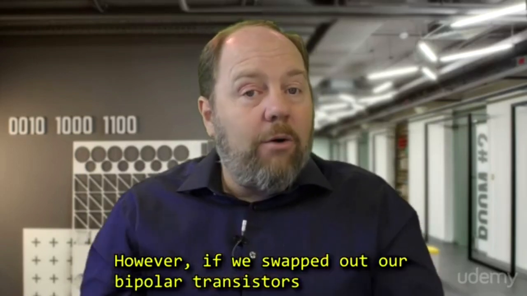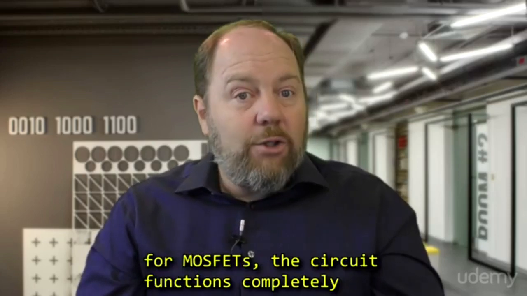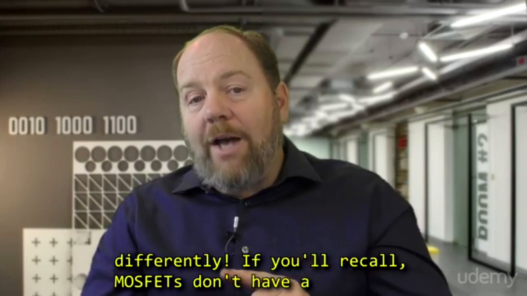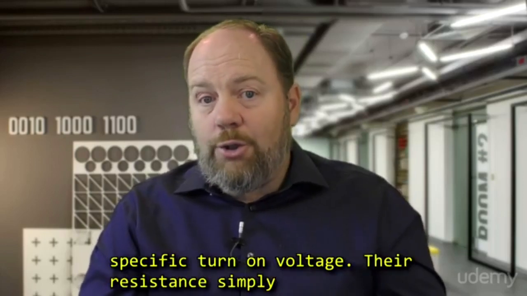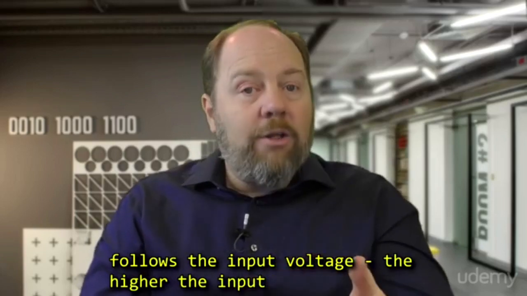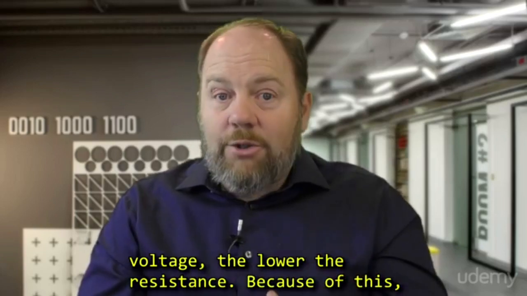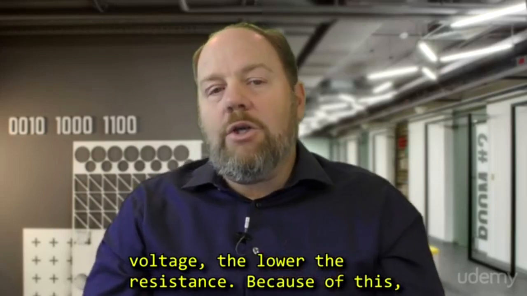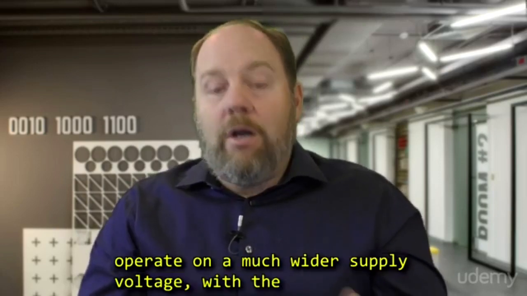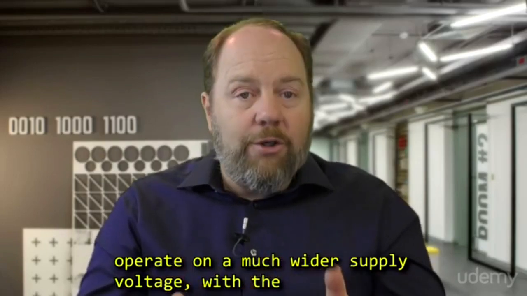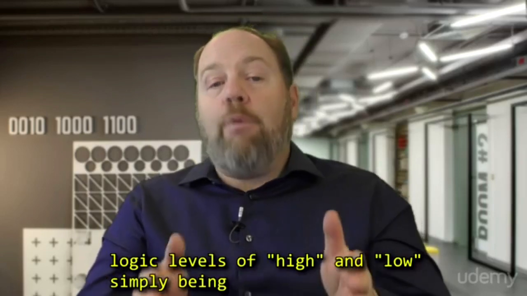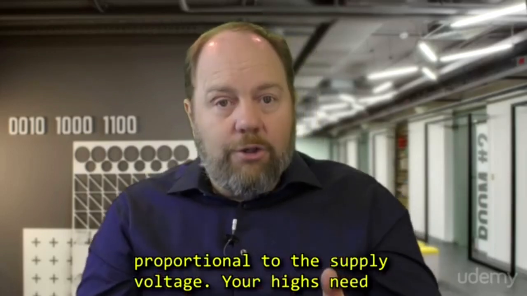However, if we swapped out our bipolar transistors for MOSFETs, the circuit functions completely differently. If you'll recall, MOSFETs don't have a specific turn-on voltage. The resistance simply follows the input voltage. The higher the input voltage, the lower the resistance. Because of this, logic gate chips using MOSFET transistors can operate on a much wider supply voltage, with the logic levels of high and low simply being proportional to the supply voltage.